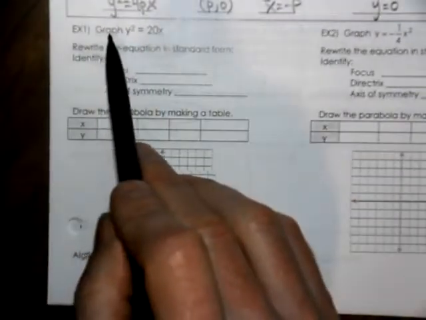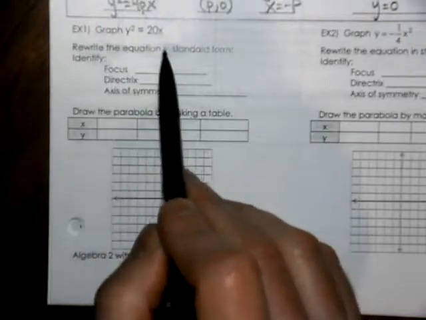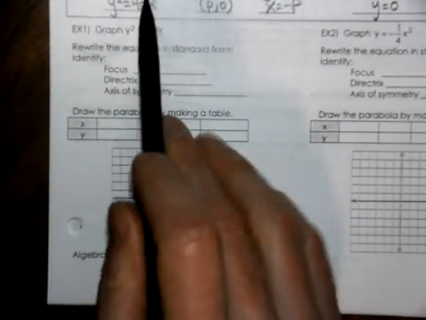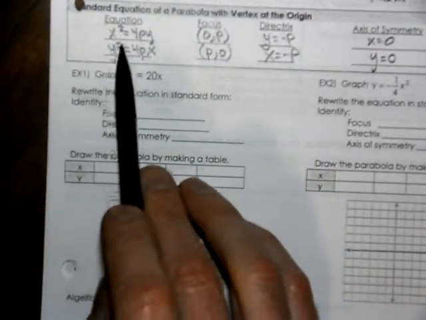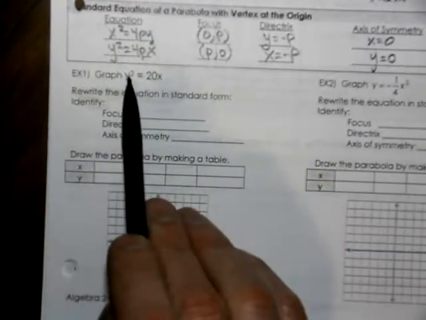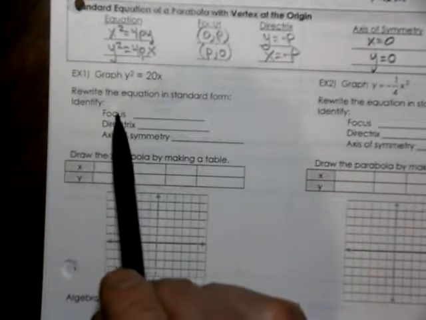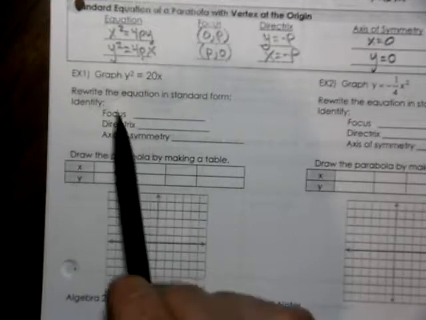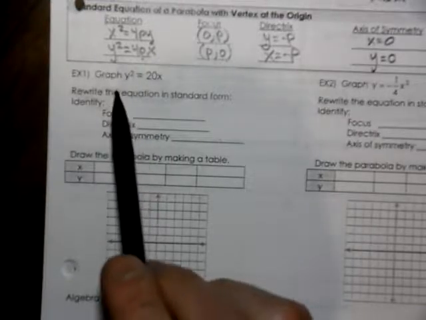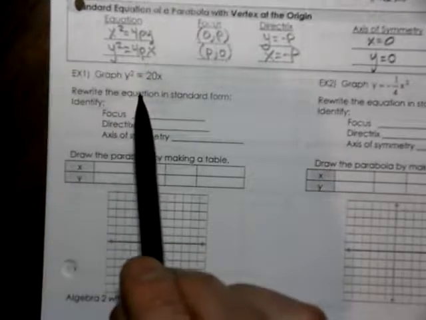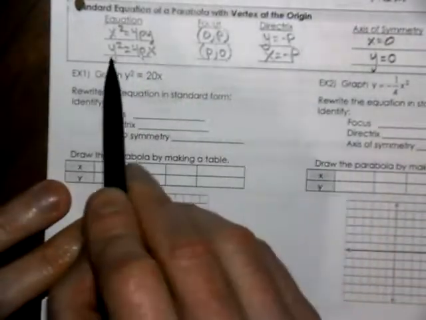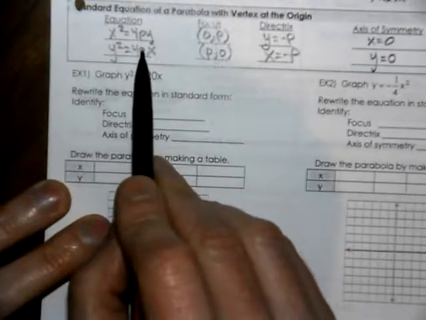So to graph, we're going to look at our equation. We need to put it in standard form. Standard form is one of these two up here. We notice that this is a y squared problem. So that means this equation, or this graph of this equation, is going to open up right or left. We're not sure if it opens up right or left yet, but it does open up to the sides because it's y squared.